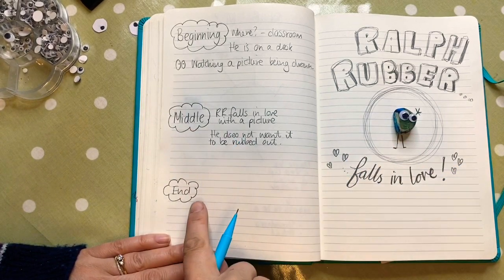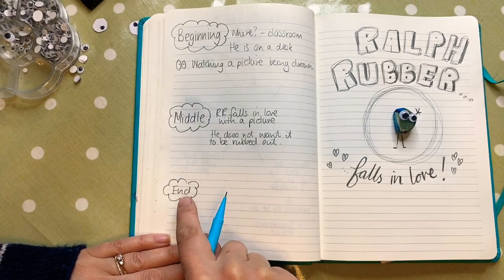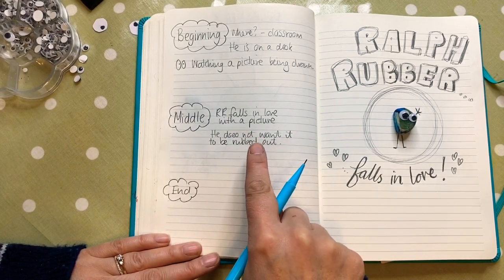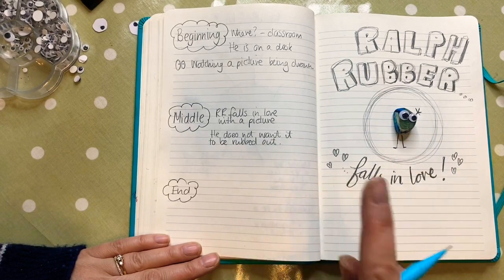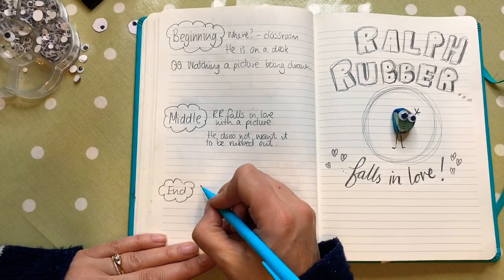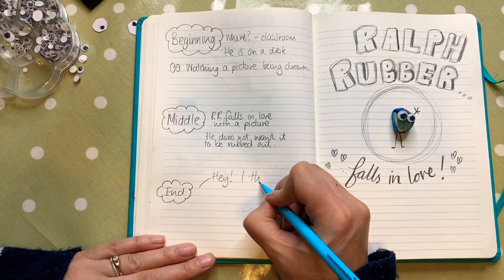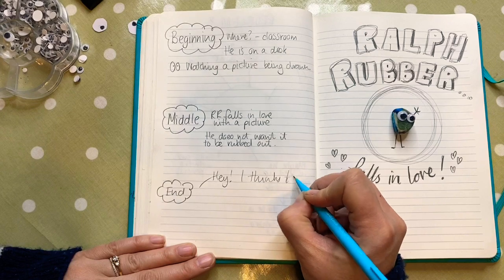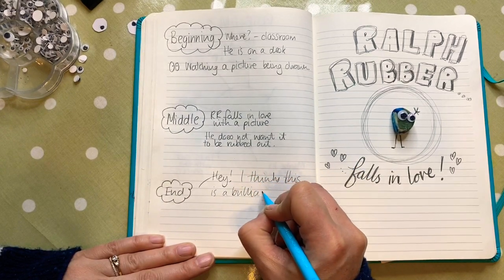So, end. What do you think we're going to need to do at the end? We're going to need to solve the problem. The problem is that Ralph Rubber does not want the picture to be rubbed out. So how is he going to stop that from happening? Of course, he's going to come alive and he is going to say, hey, I think this is a brilliant picture.